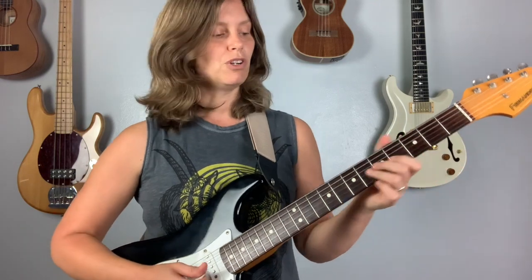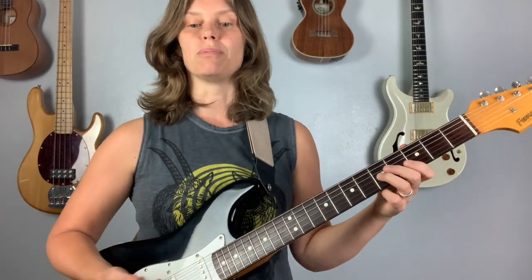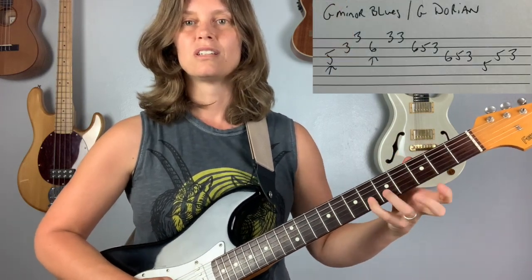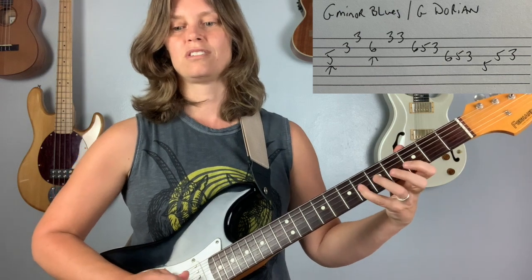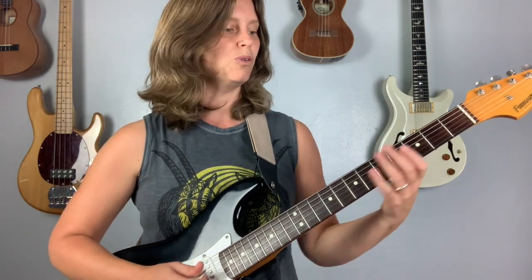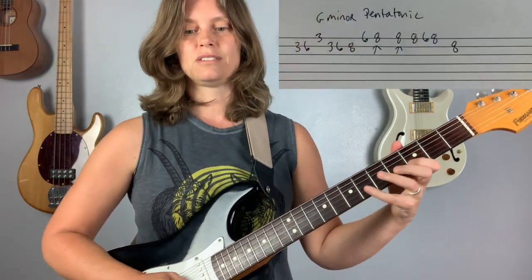But now, here's where he goes to a G minor blues mixed with G Dorian. So here we go. E natural. So this E natural note, that is the Dorian mode. So now it goes pentatonic again, G pentatonic.